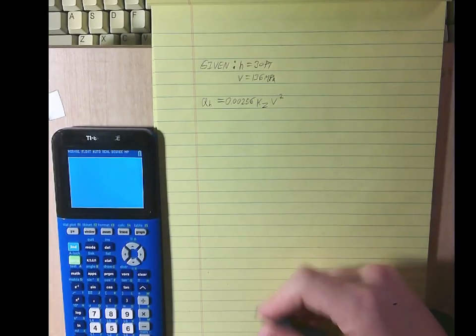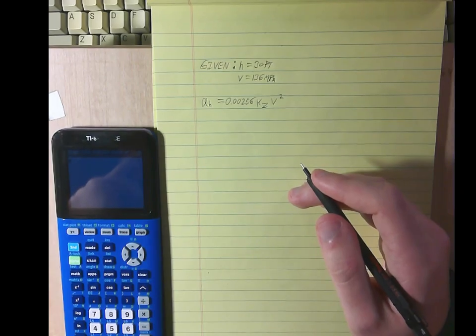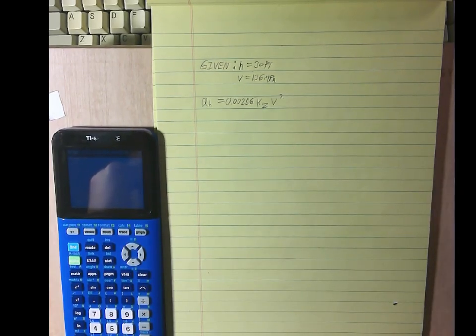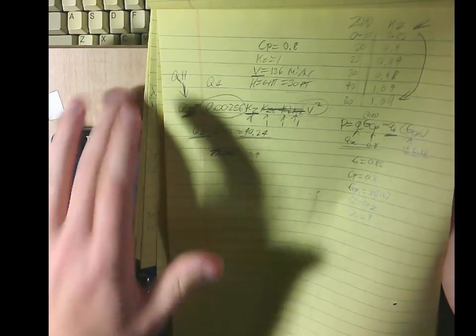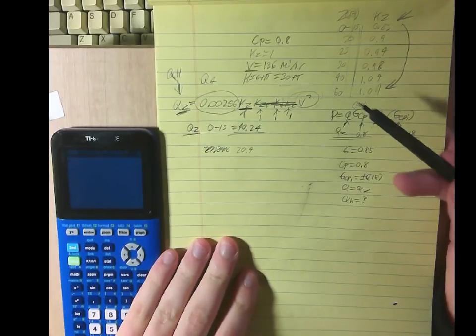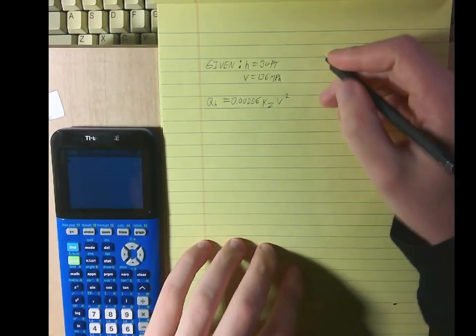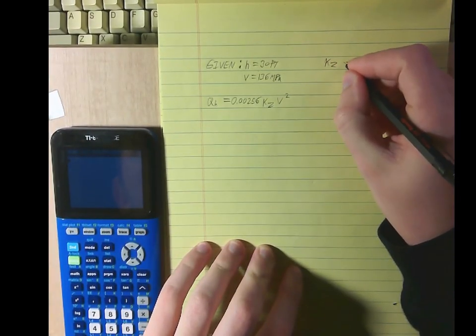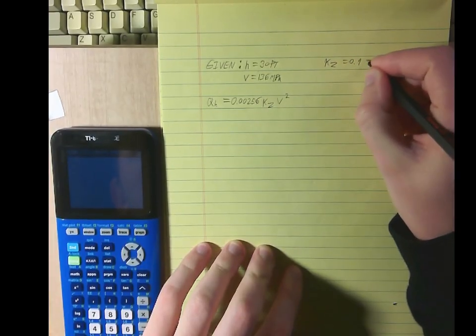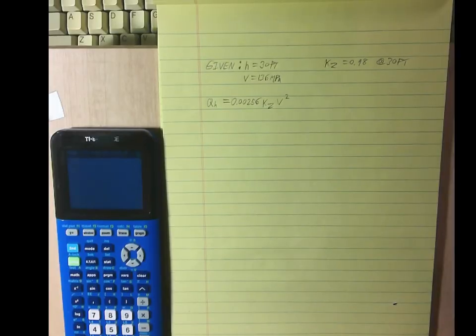And from that table, or not even from the table, yeah, I guess it is from the table. Let me pull that up again. Actually, it's right here. So as you see, the height that we have for the building is 30. So this is actually where we get our KZ from, right here, 0.98. So KZ equals 0.98 at 30 feet. All right, splendid.